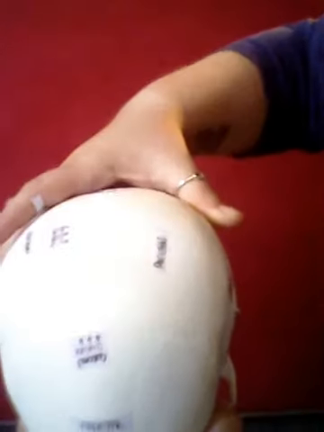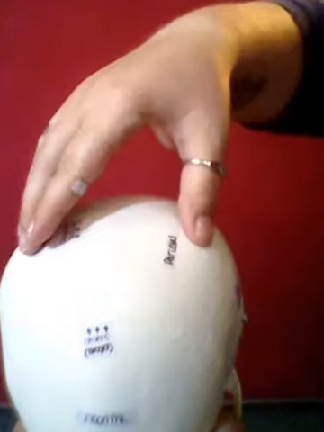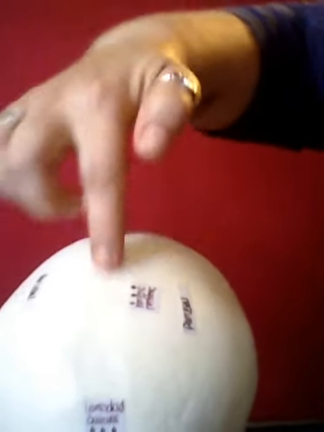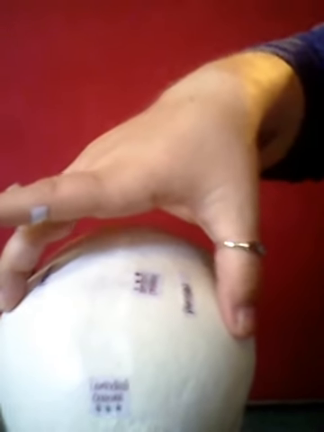The coronal suture is found on the very top of the skull. It runs horizontal across the top of the skull right here, and it divides the frontal bone from the two parietal bones. The sagittal suture runs vertically down the center of the skull right here, and it divides the two parietal bones.